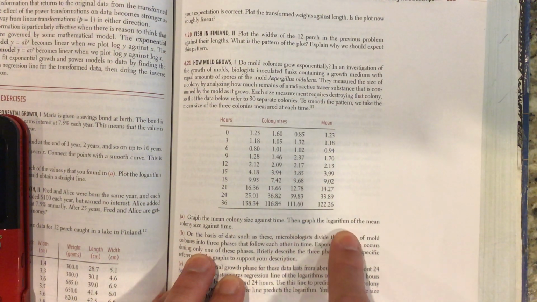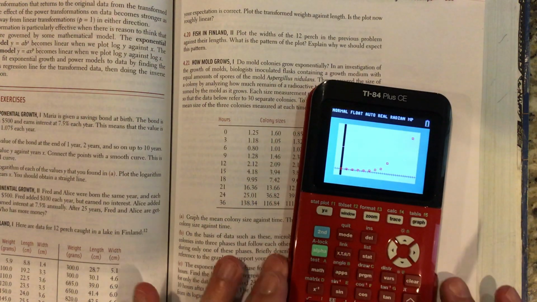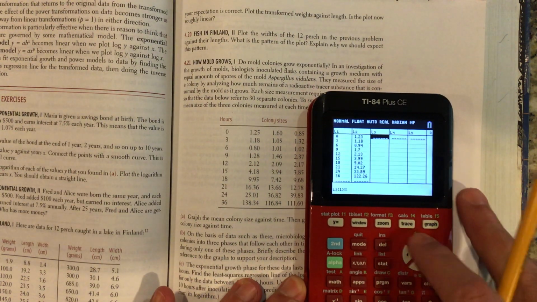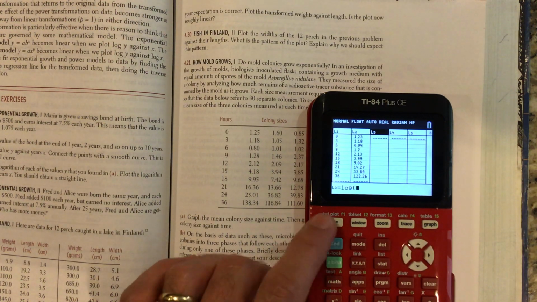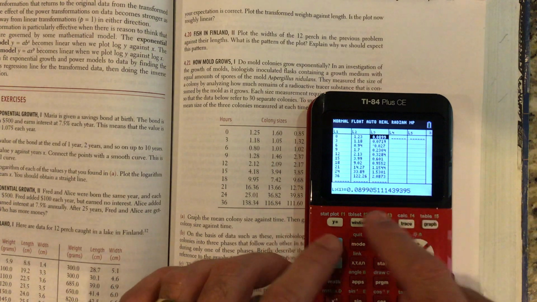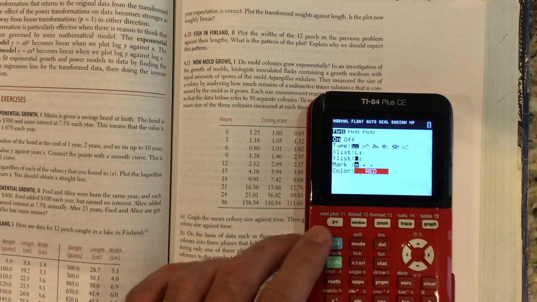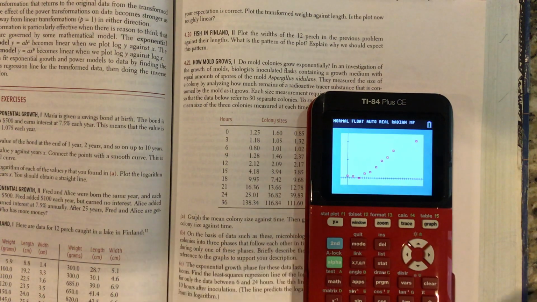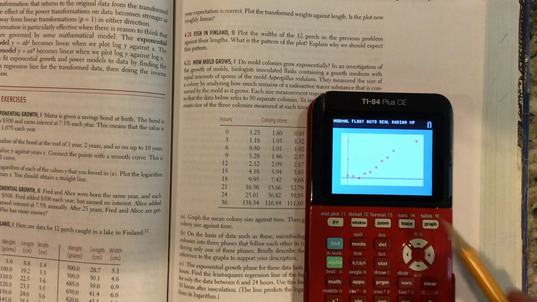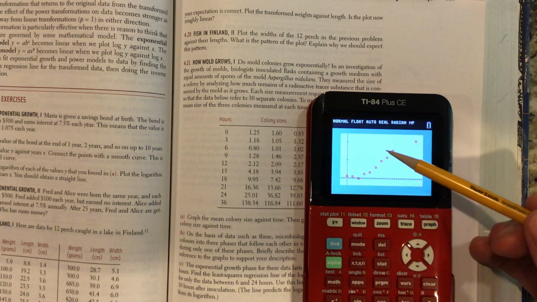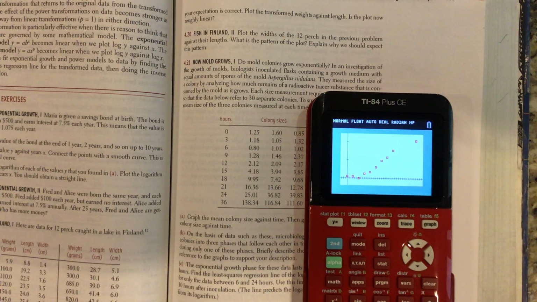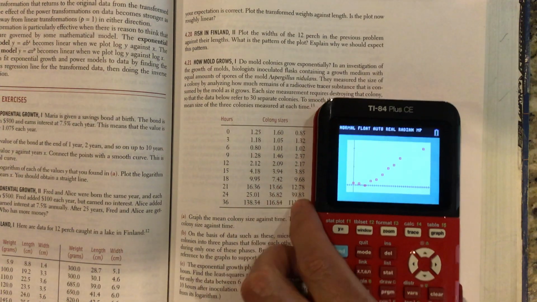Okay, so now let's graph the log of the mean colony size. So, log of list 2. Okay, now this is interesting. On the surface, when we first saw the problem, we saw something that was concave up. It looked like exponential would fit it pretty nicely. But here, once I take the log, I see things that aren't quite smooth, right? There's a little bit more to this than just a clean exponential relationship, okay?